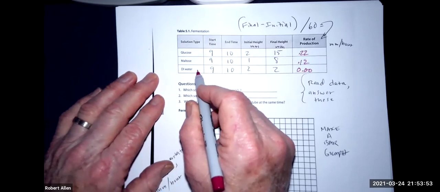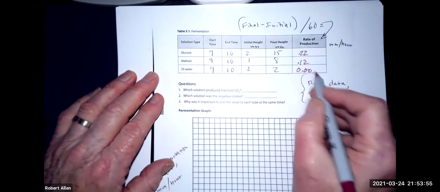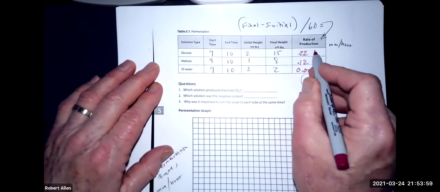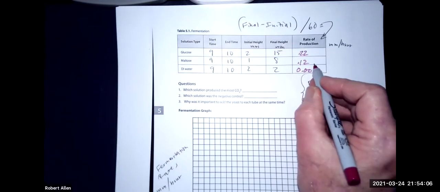There's no sugar in it, so it's not going to produce CO2. Glucose is going to produce the most because that's the perfect thing to use in cellular respiration. It's going to use glucose primarily. Maltose, it can't use as much.